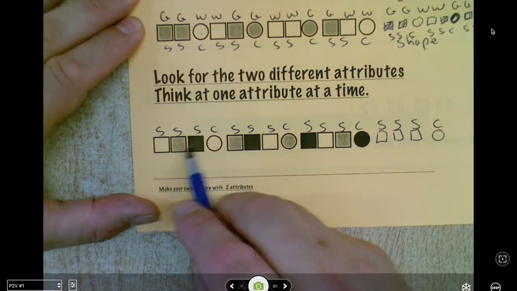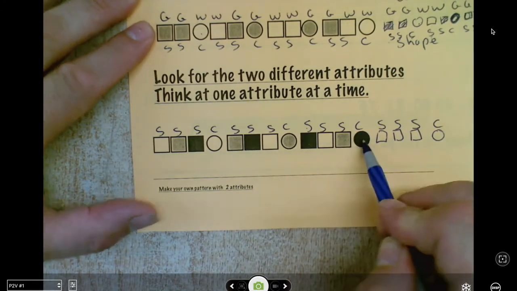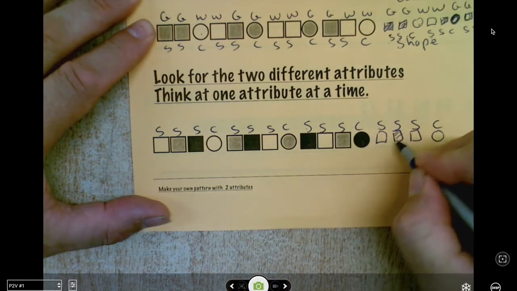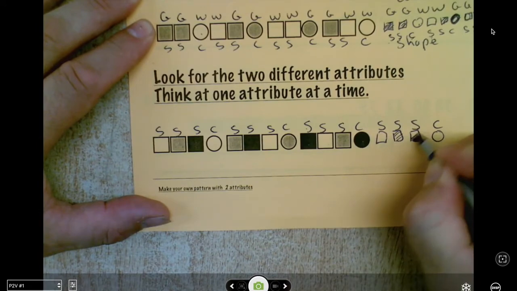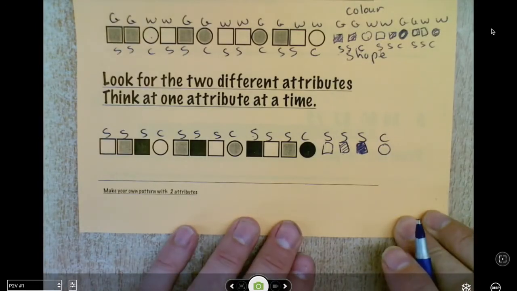So it's white, gray, black. White, gray, black. White, gray, black, and then white. So that's what the next patterns would look like.